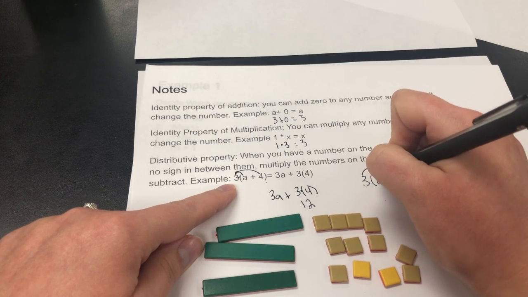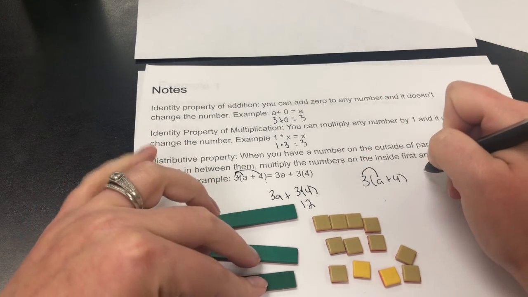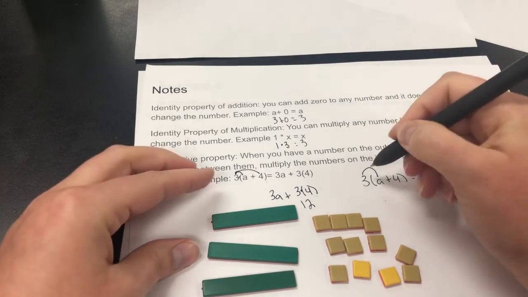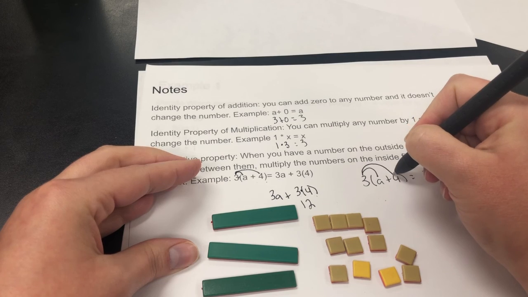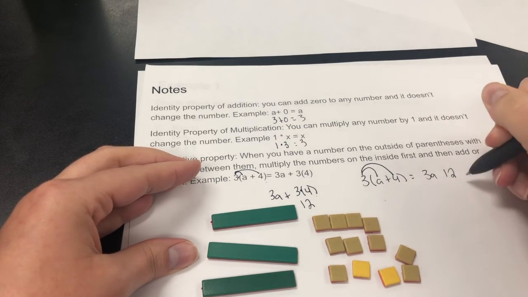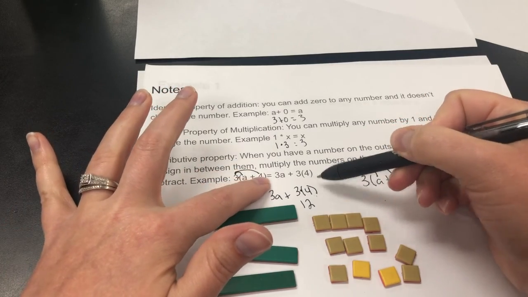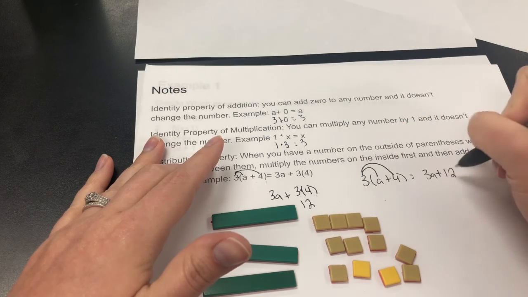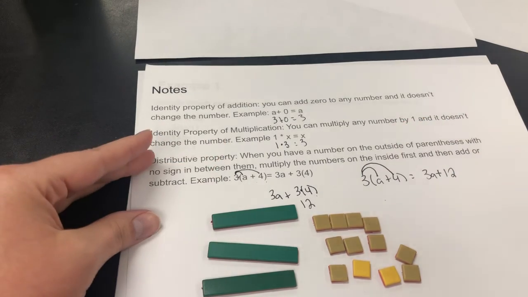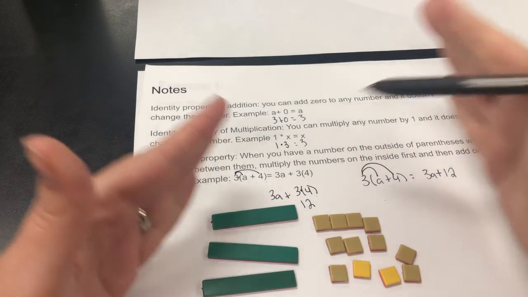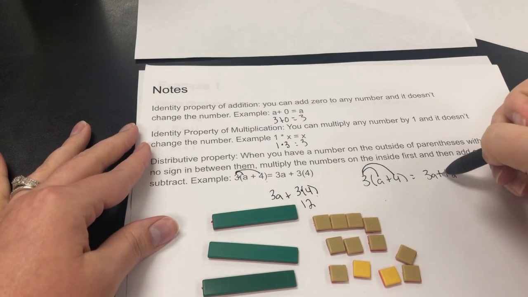I'm doing 3 times A, so we saw here, that just gives you 3A because I don't know what A represents yet. And then I'm going to draw another line because I have that 4, so 3 times 4. I wrote it out here to show you how we got that 3 times 4, and it's positive. That sign's not changing. So you might see some subtraction in distributive property, but I tell my 6th graders, just for right now, just bring the sign over, okay?